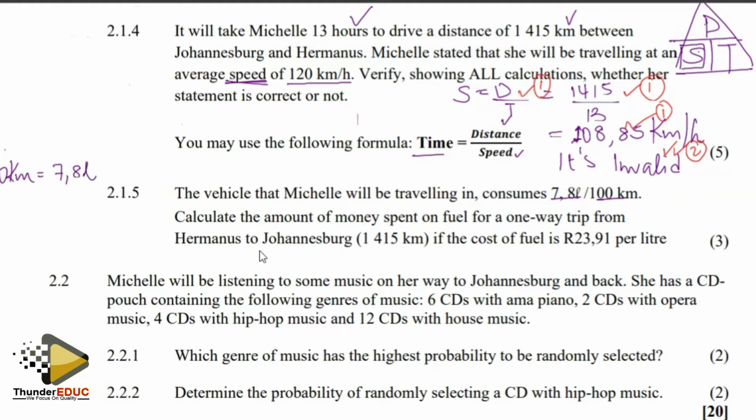Now, calculate the amount of money spent on fuel on a one-way trip from Hamins to Johannesburg. One-way trip, like the person is just going there, not coming back. They are telling you to use the distance as 1,415 kilometers. Now remember, calculate the amount of money spent on fuel, not distance, but fuel.